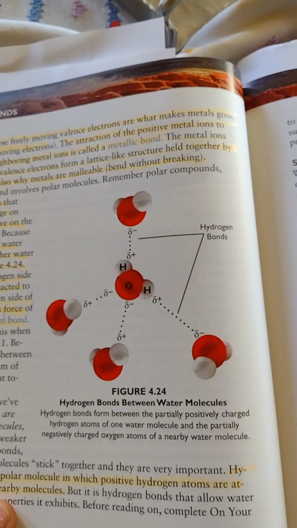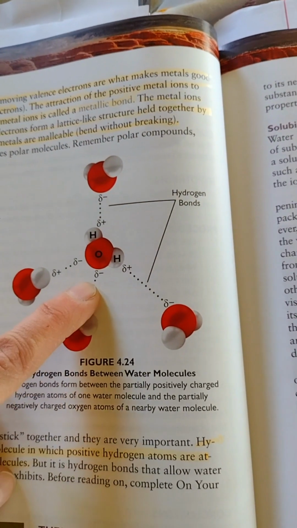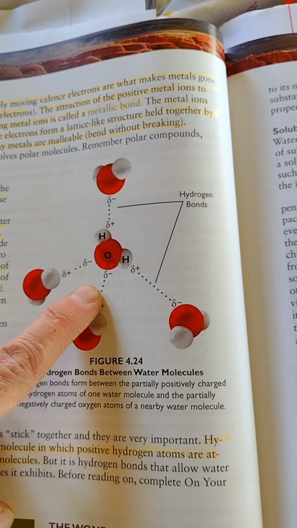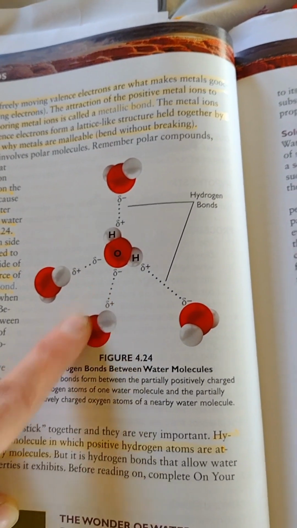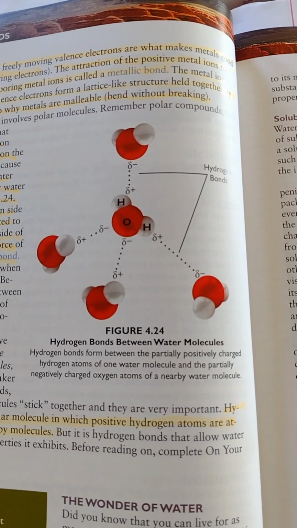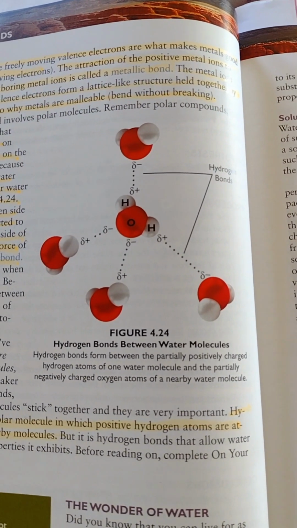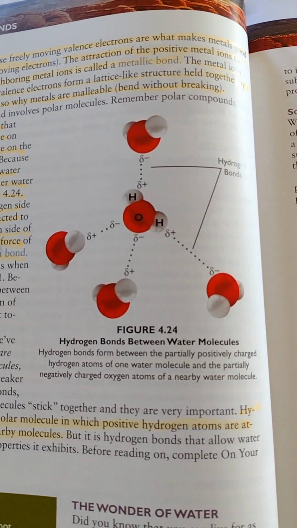So there's not actually a chemical reaction going on here. They're just attracted, kind of like magnets, although it's not the same as magnets. It's a hydrogen bond here. And then also just note that the hydrogen bonds are bonds that form between molecules and not between atoms.